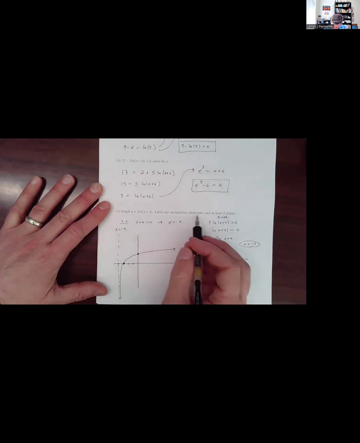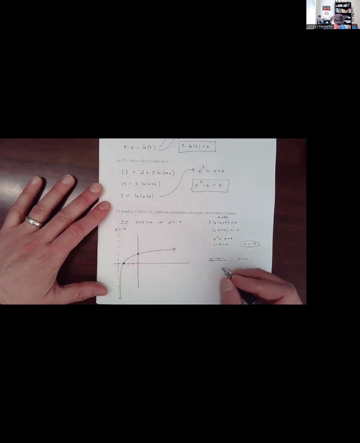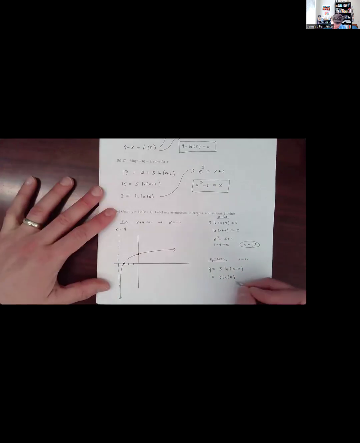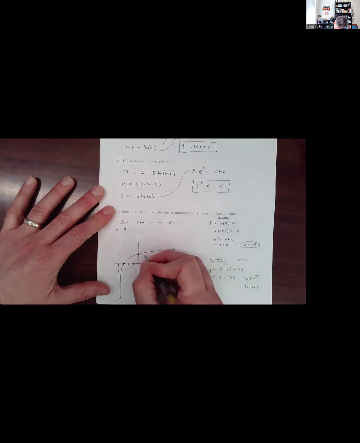The y, which we should find. So if x is 0, then y is going to be 3 natural log of 0 plus 4. And that's going to be 3 natural log of 4. You could write it that way, or if you really wanted to, you could write that as the natural log of 4 to the third, which is the natural log of 64. So this point here is 0, comma, I would probably just leave this 3 natural log of 4. And then this point here is negative 3, 0.